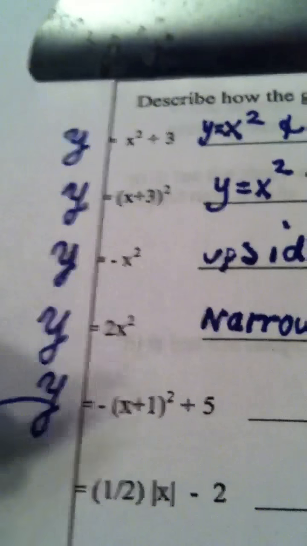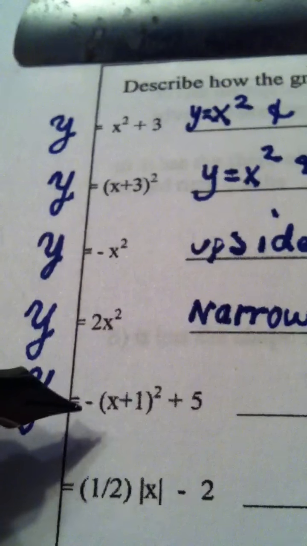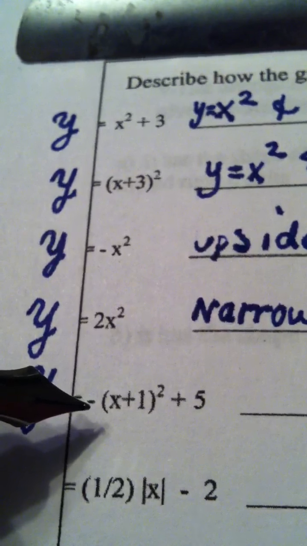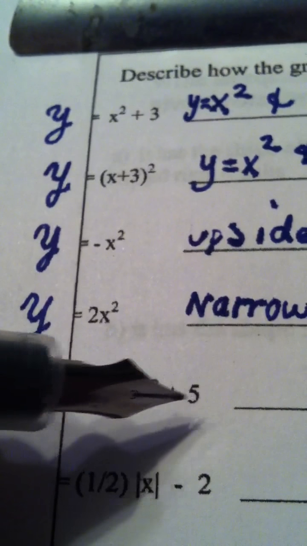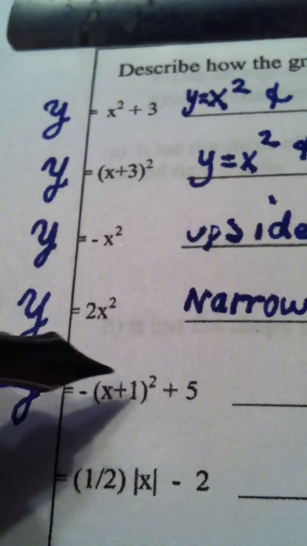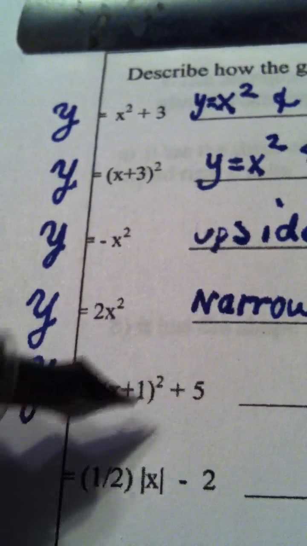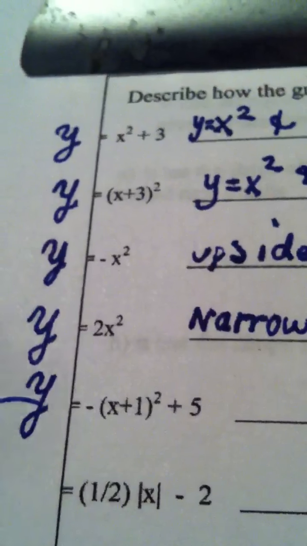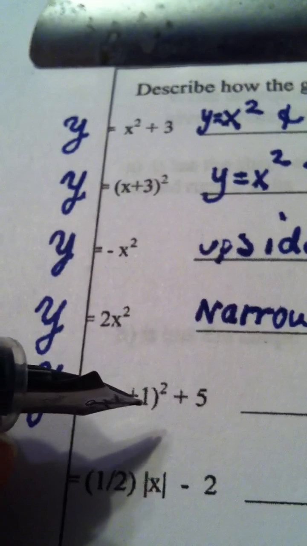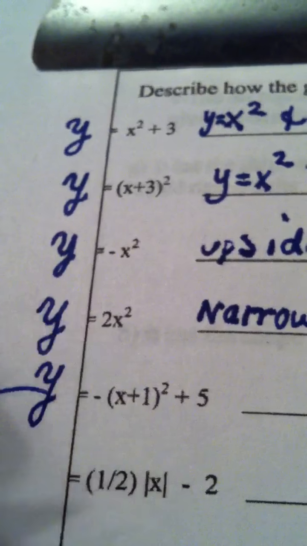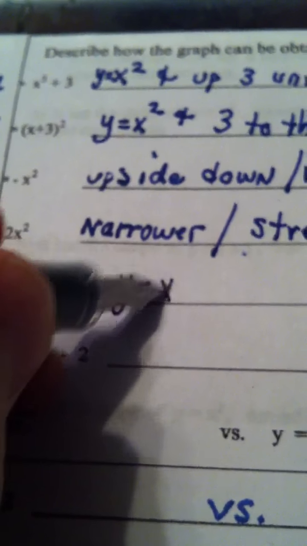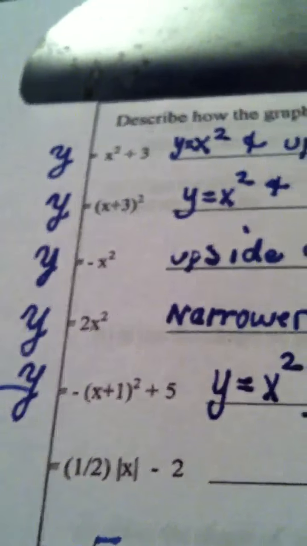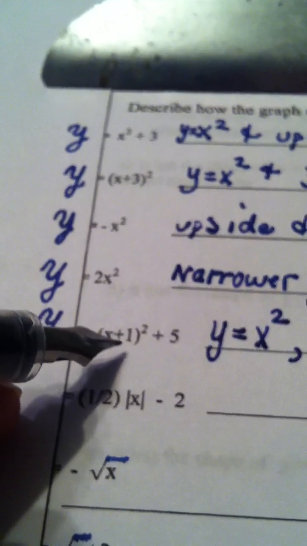Okay, the last one in this example. First of all, the minus in front means we're turning it upside down. The plus 5 means we're moving it up 5, and the x plus 1 in parens, remember, it always does backwards. It is going to move the graph 1 to the left. And the squared, of course, means we're starting with a basic parabola. So what's happening here is you're going to start with y equals x squared. You're going to move it 1 to the left.